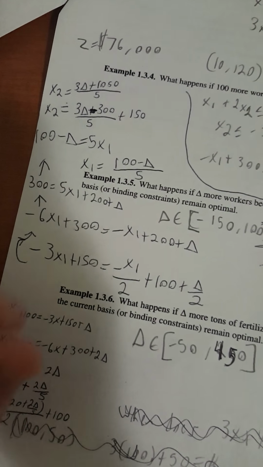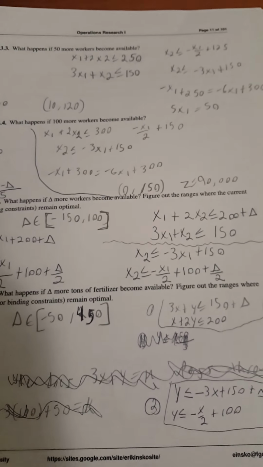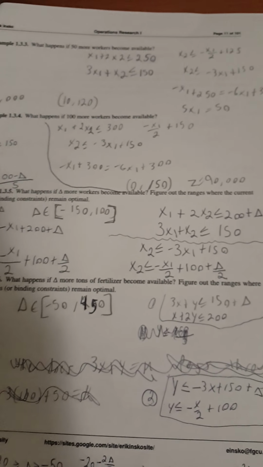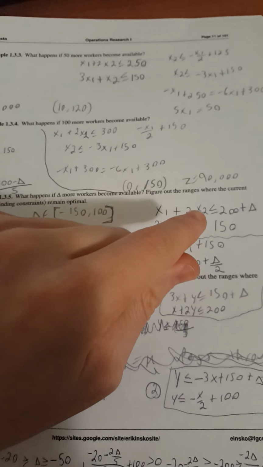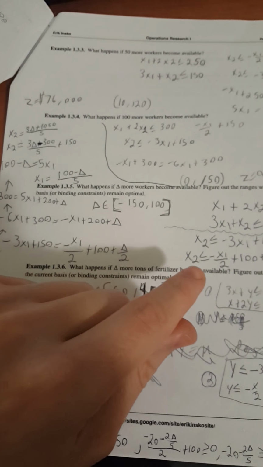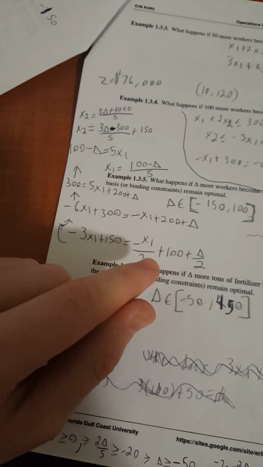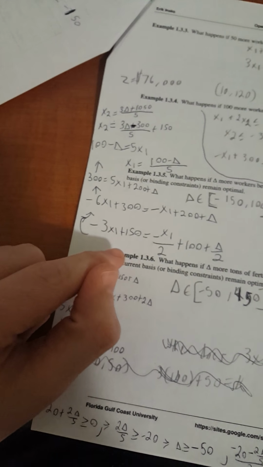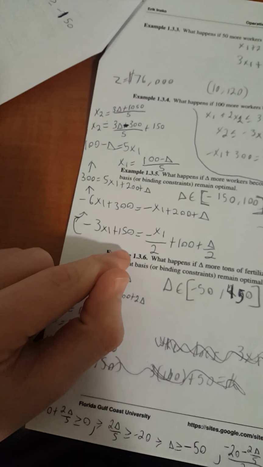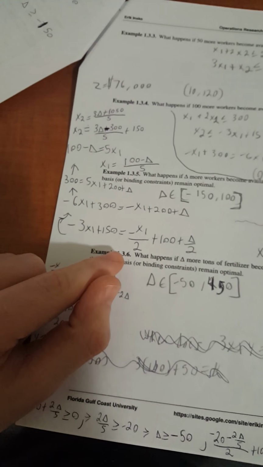Then we follow the same exact process of setting them equal to each other and finding the x1s. When I first did this assignment, I was very lazy and didn't actually write anything out, so this is me going back and being space efficient. We're starting here and logically following the path to the left, going in a positive orientation. So negative 3x1 plus 150 equals negative x1 over 2 plus 100 plus delta over 2.